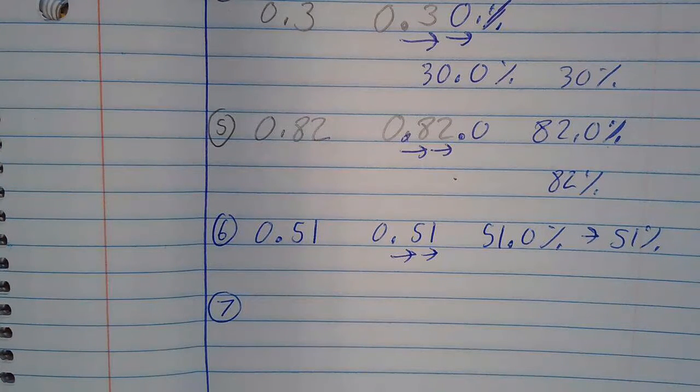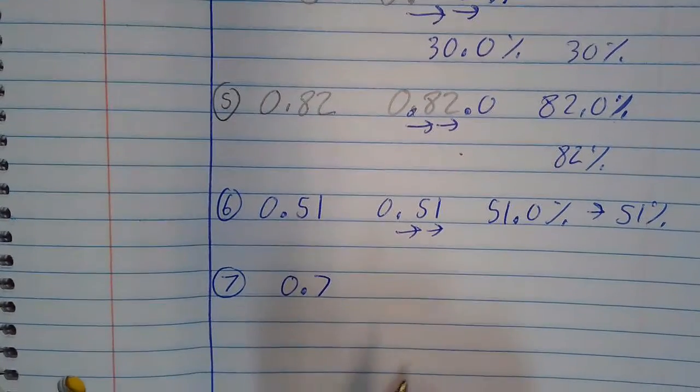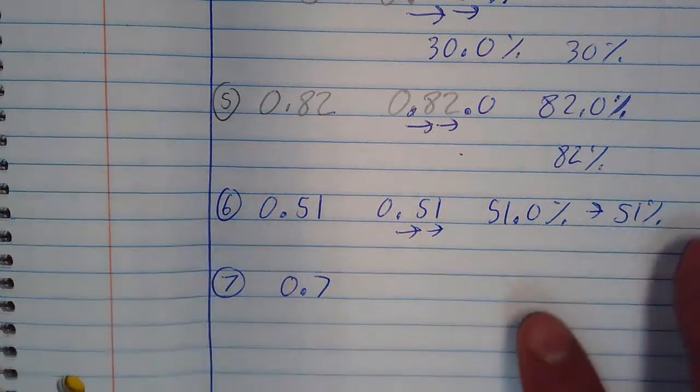Okay. Last one. It's a word problem. About 0.7 tenths, excuse me, I forgot what to say there. 0.7 of the human body is water. What percent is equivalent to 0.7 or 0 and 7 tenths? So this is the number that we have, 0.7 or 0 and 7 tenths. Now we want to know the percent. For this one, I'm going to do it 2 ways.